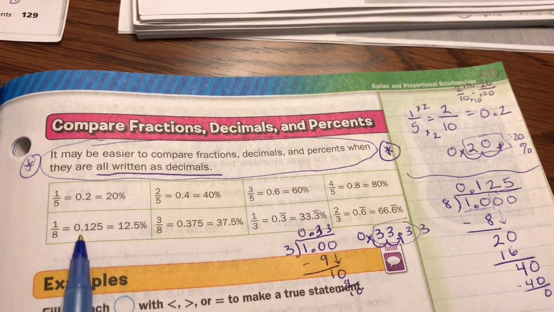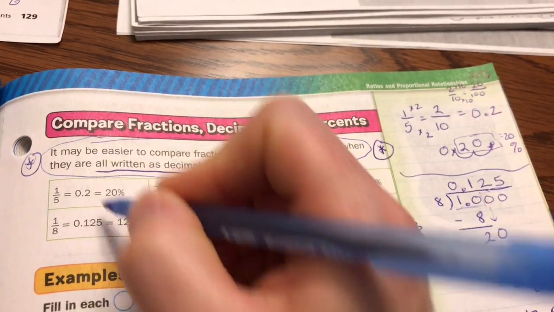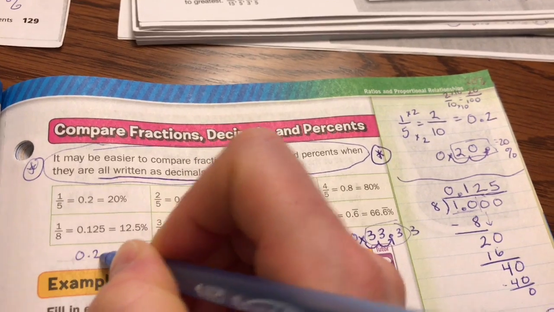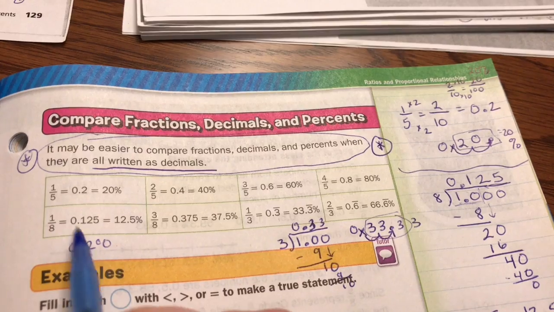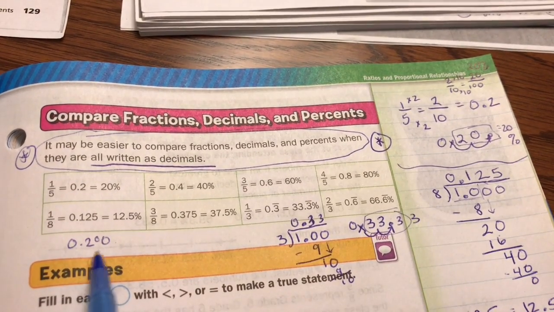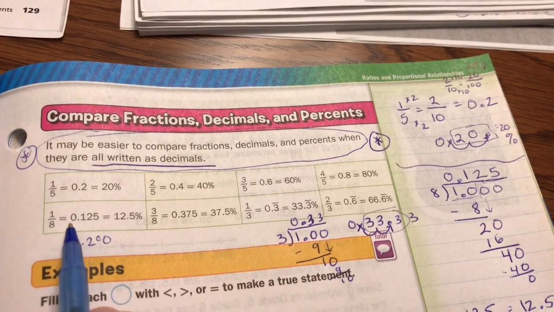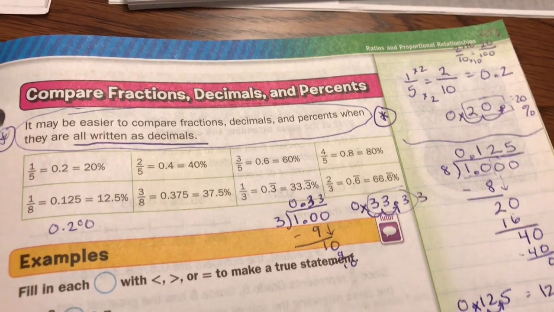Compare this. 0.125. This is like 125 thousandths compared to 2/10. Well, that's like 200 thousandths. So 125 thousandths, 200 thousandths, this is more. So this is going to be more than this. You can see that in the percents too. 20% is more than 12.5%.